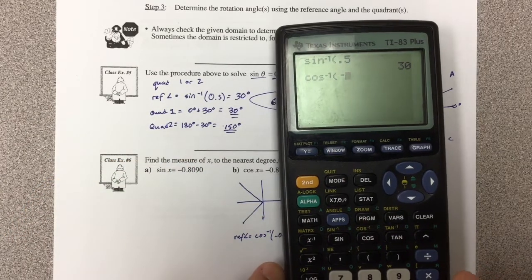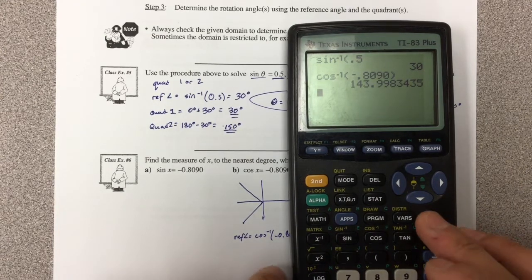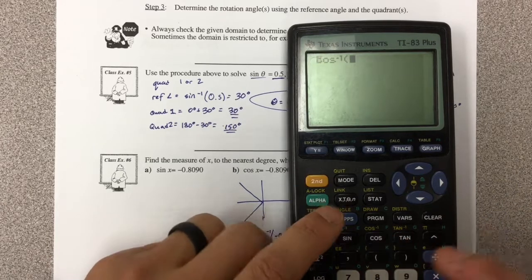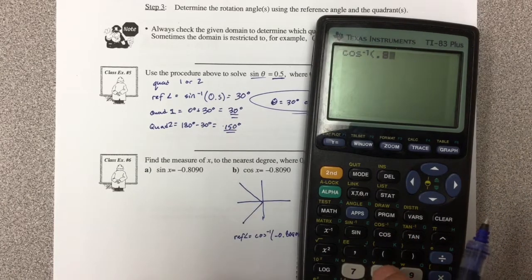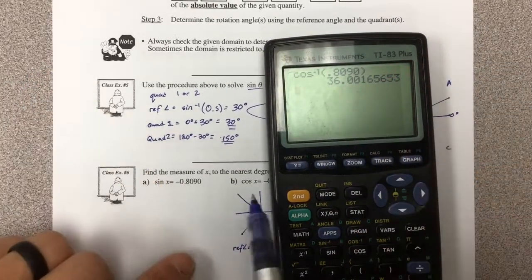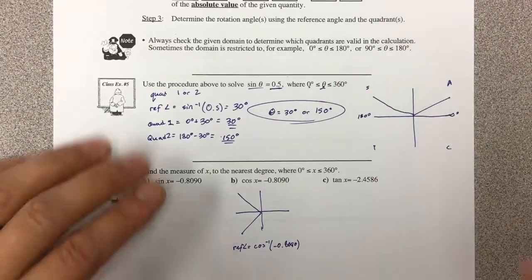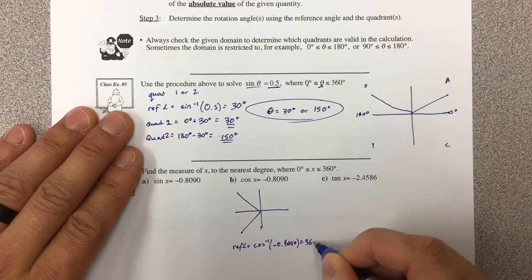We want to use the absolute value, so we can't use the negative ratio, we want to use the positive ratio. And so my reference angle is going to be 36 degrees.